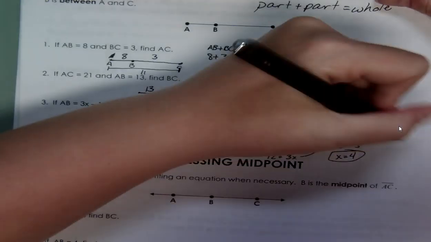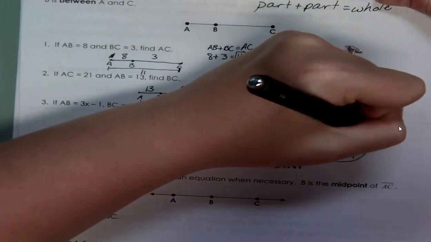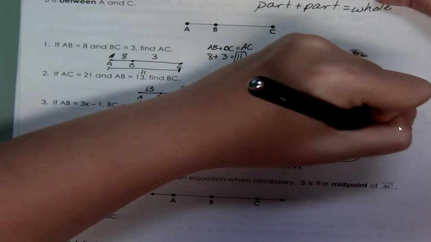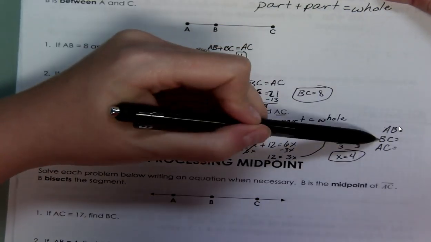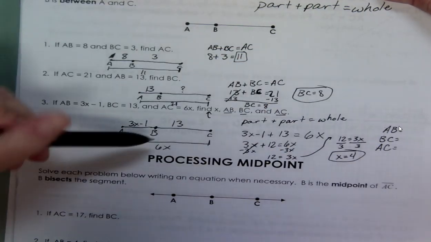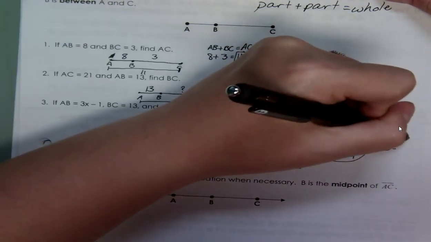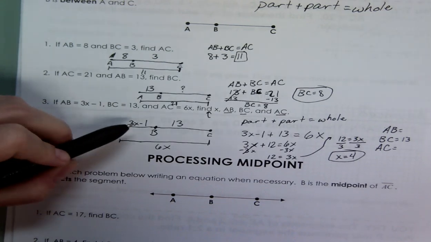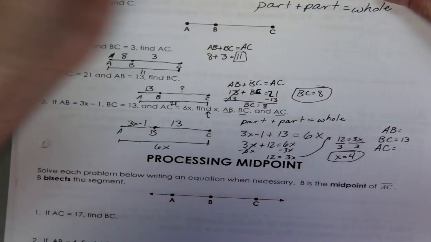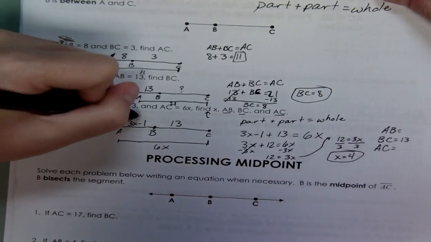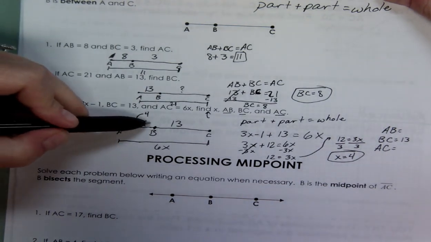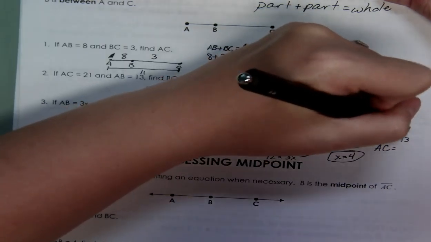We solved for x. We also have to solve for AB, for BC, and then the whole thing, which is AC. So this is part, and our whole. We already know that BC is 13, so we can just write that. We have to plug x in here. So if x is 4, 3 times 4 minus 1 is 11.